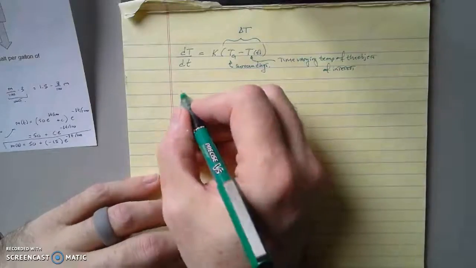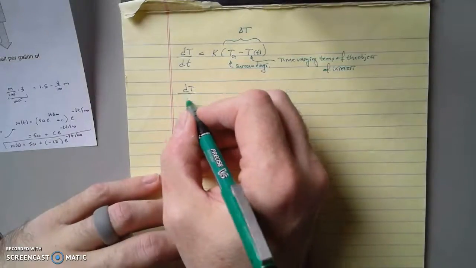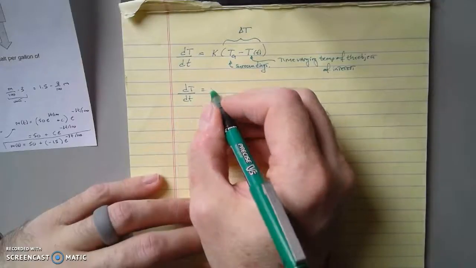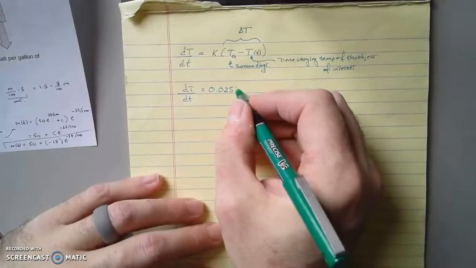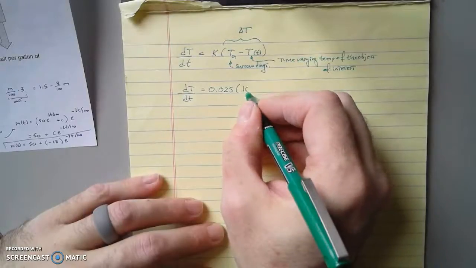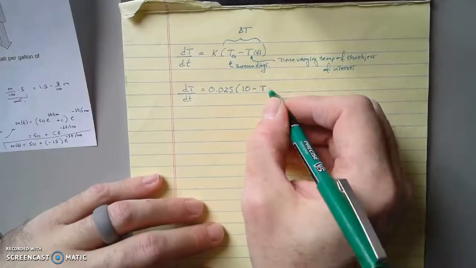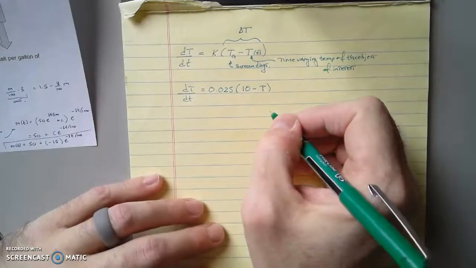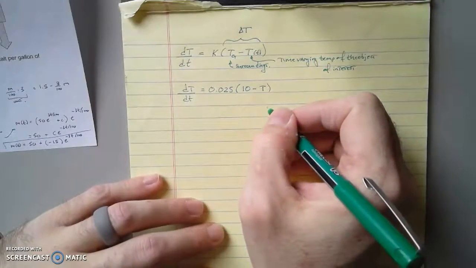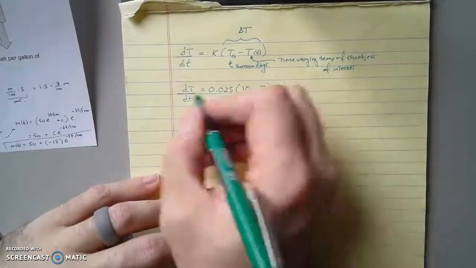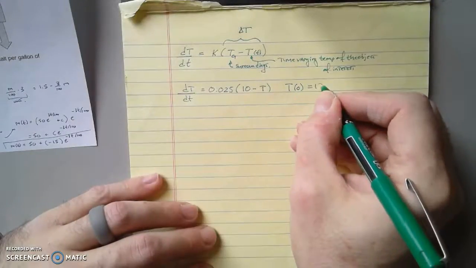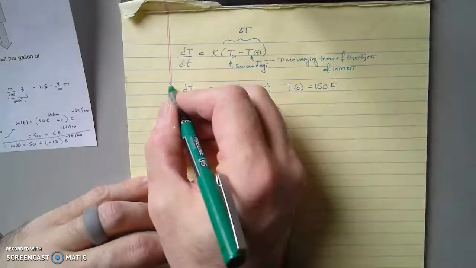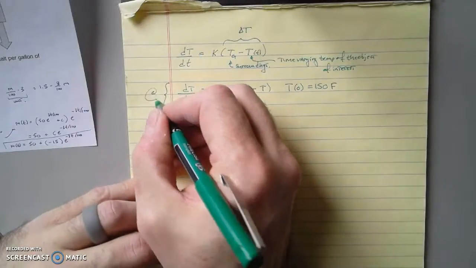So for our case, that means that dT/dt equals, I gave you this value, it's in reciprocal minutes, and then the ambient temperature is 10 degrees. We don't know the temperature of our coffee cup. It's changing. So we can solve this with separation of variables. And also the initial value is 150 degrees Fahrenheit. So this constitutes what I wanted for A.